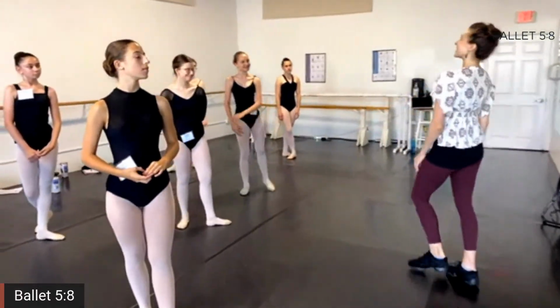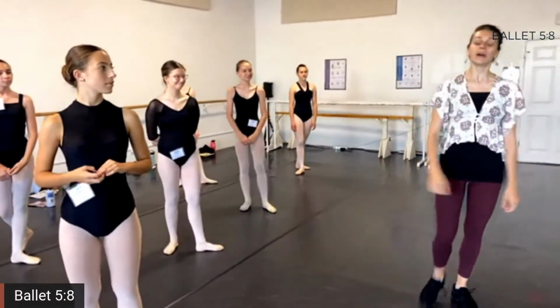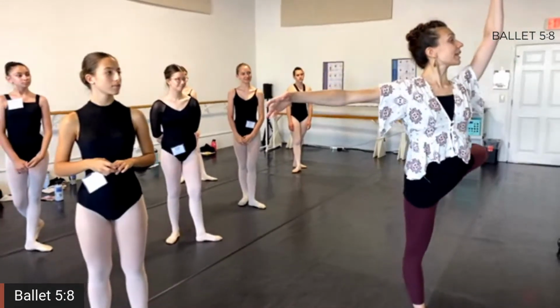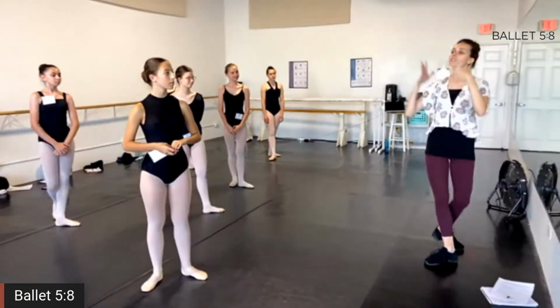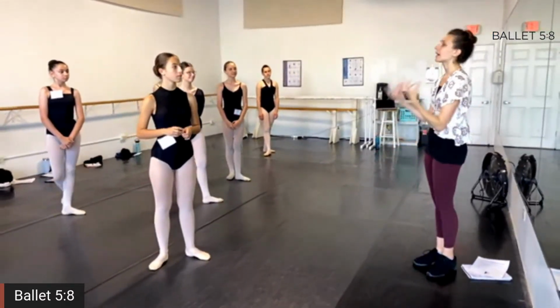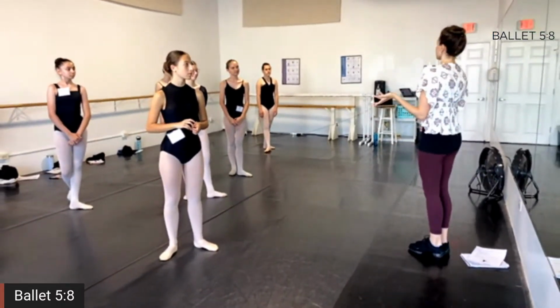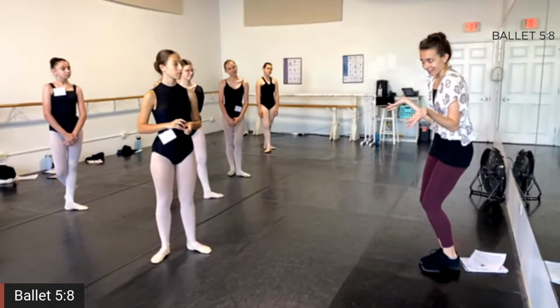Yeah, they don't match the leg. Yeah, exactly. So you want to match everything. So my arms are curved. This curve is matching that curve, and that's creating a line, a classical line. Even though it's bent, it's still a line.